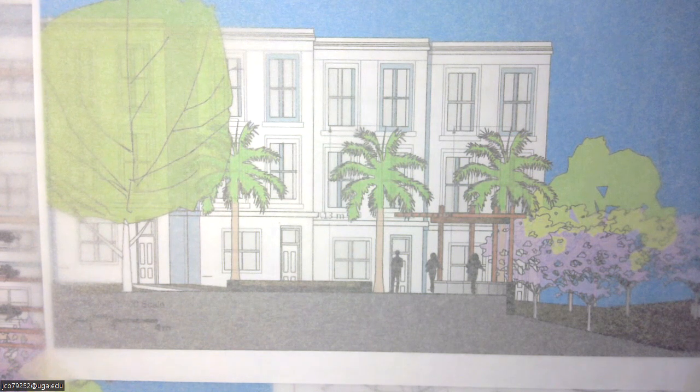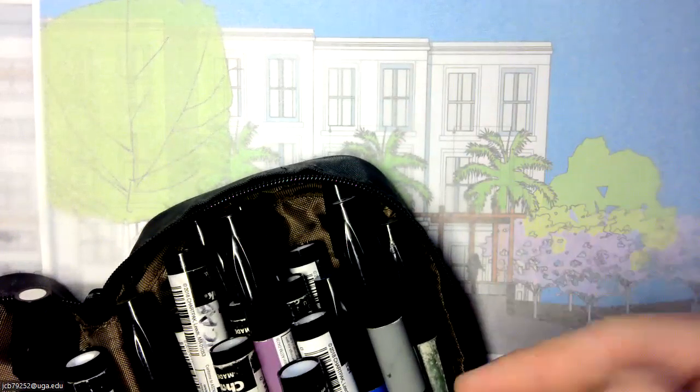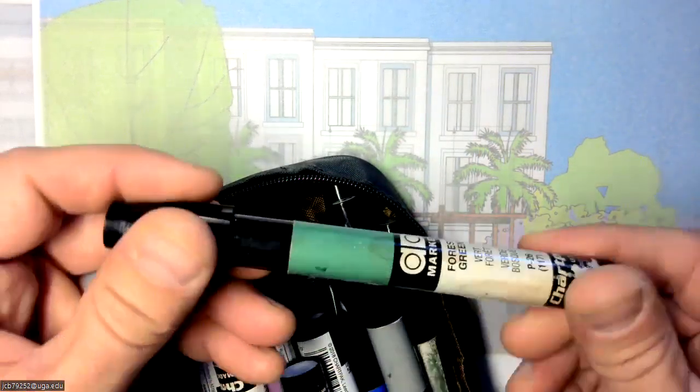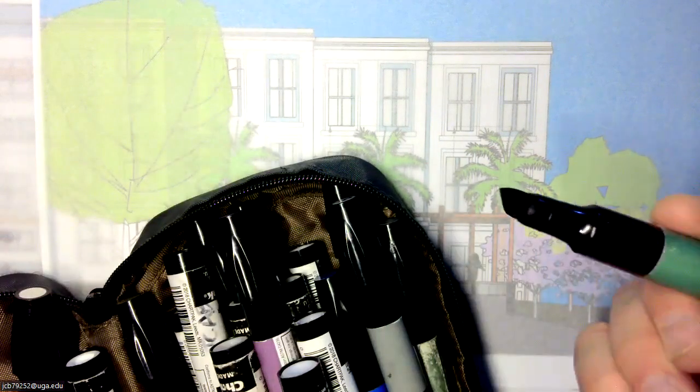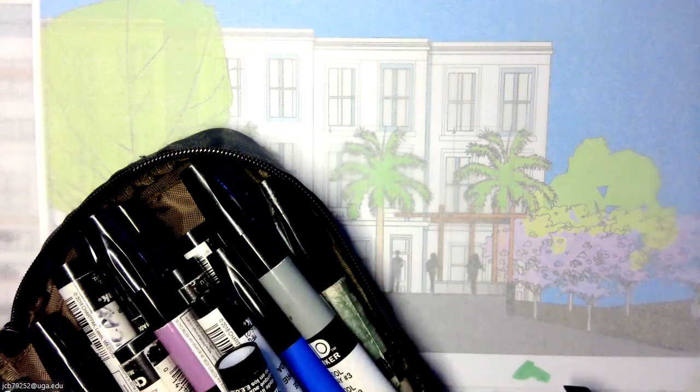Now, most of the time, we try to use markers, yeah, because they're really fast. So what I'll do is I'll render in pencil on the front, I'll flip it over, and I'll render it with these guys on the back. These are just alcohol-based markers. They almost look like watercolor on straight.